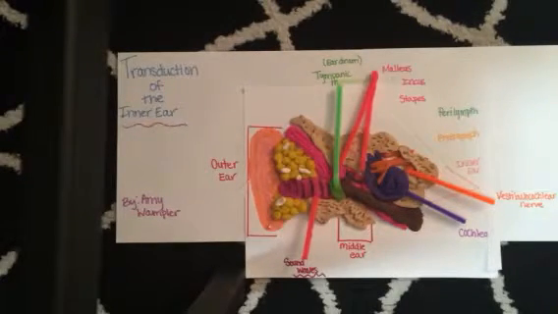And last but not least, exocytosis is a process by which the contents of a cell vacuole are released to the exterior through fusion of a vacuole membrane with the cell membrane.